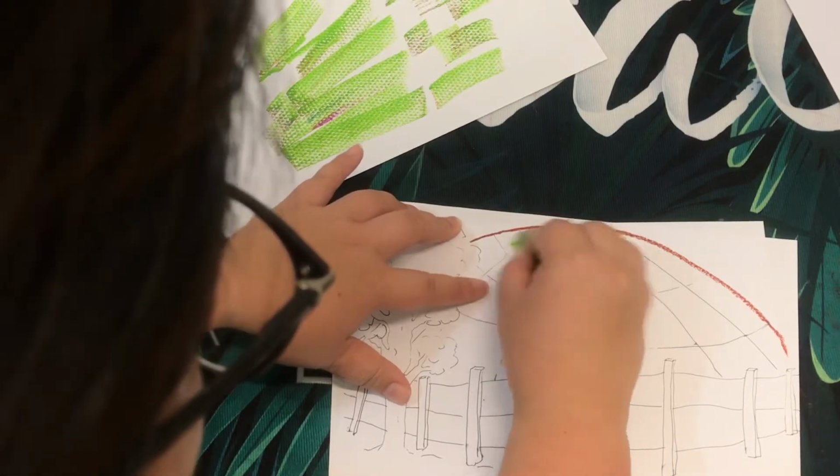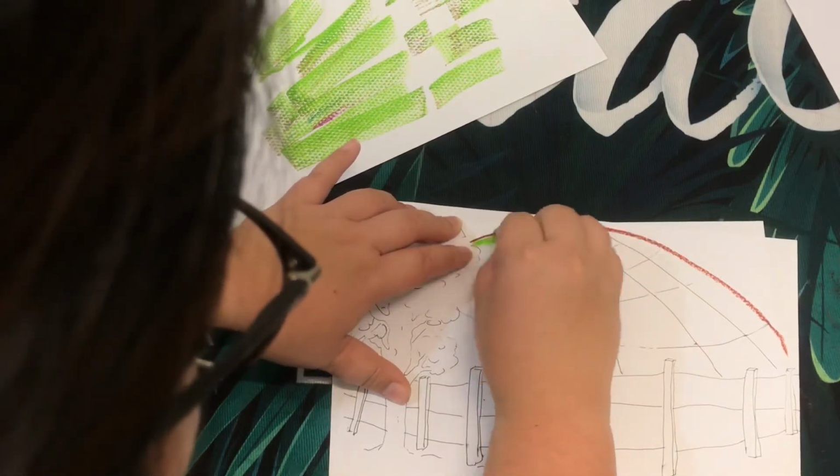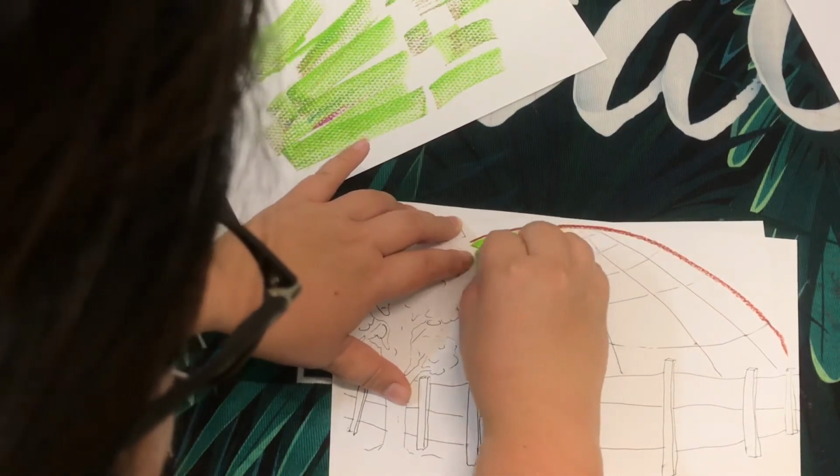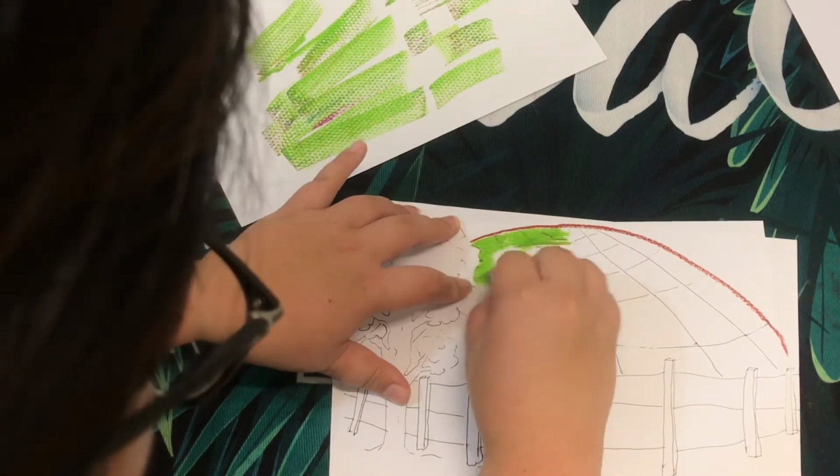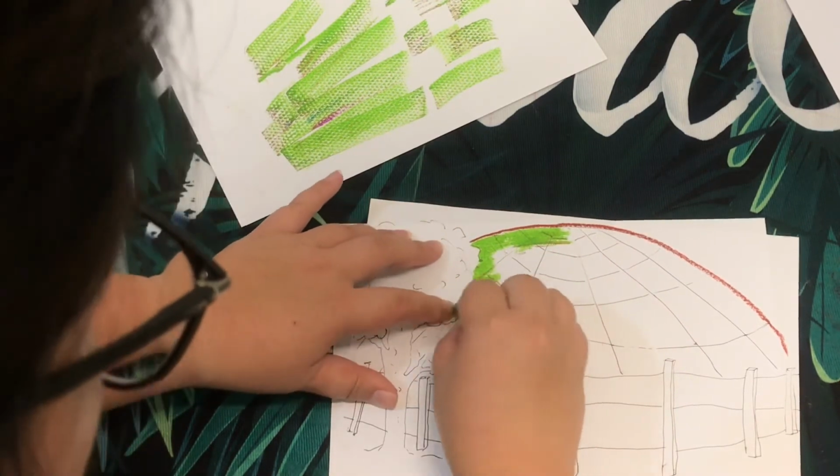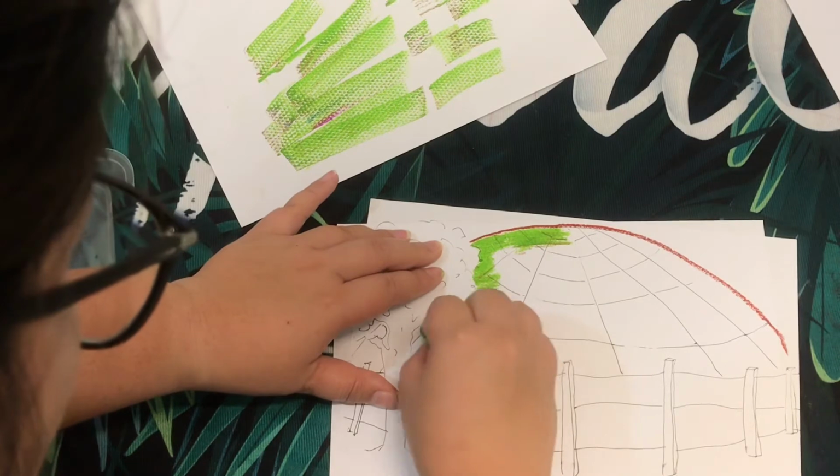Right, I'm going to start with the color first. Just color it and then we can do the outline after this.